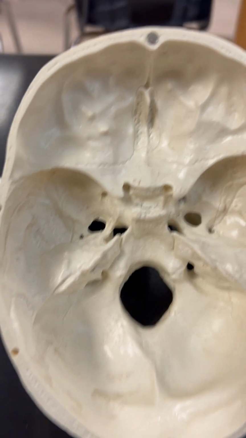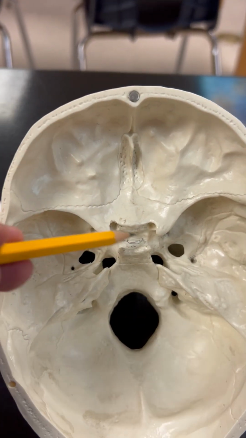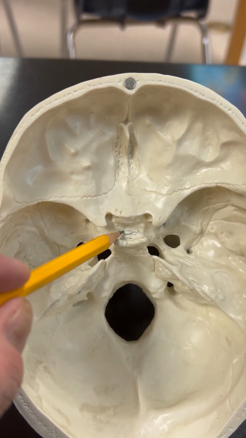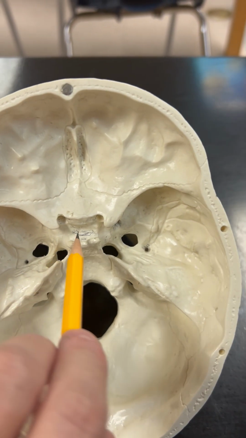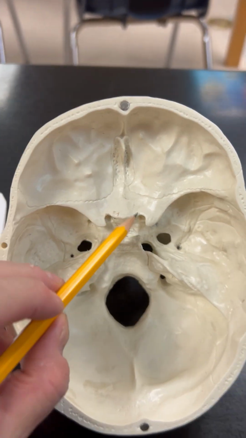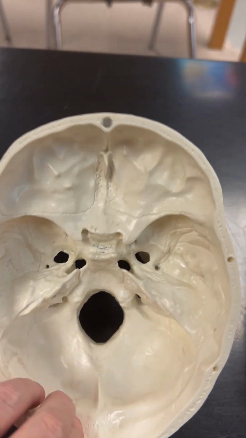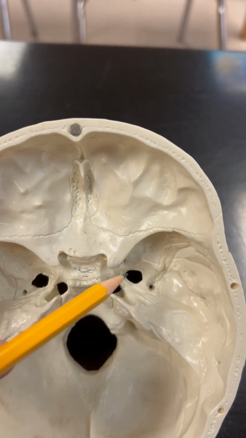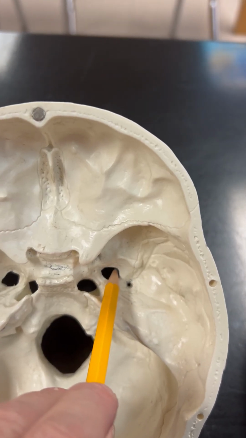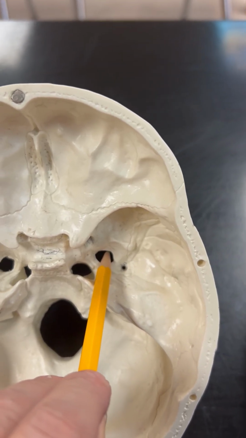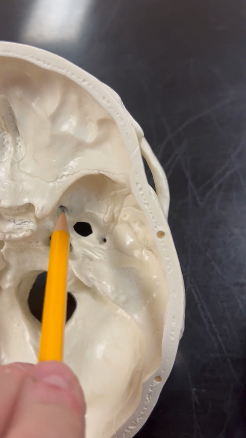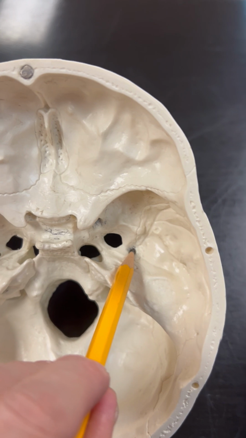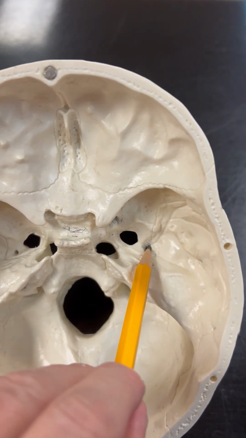Back into the innards of the skull, we have sella turcica, and this is where our pituitary gland sits. Optic foramen, the holes where your optic nerves would go, those are going to be right here. I'm going to tip it right in here, the optic foramen. Foramen ovale is going to be this guy right here. Foramen rotundum is going to be here. And foramen spinosum is going to be right here. There's a lot of holes here. I just picked those 3.